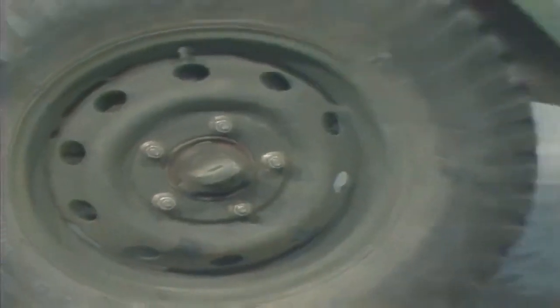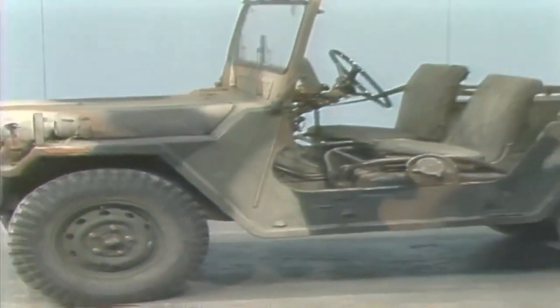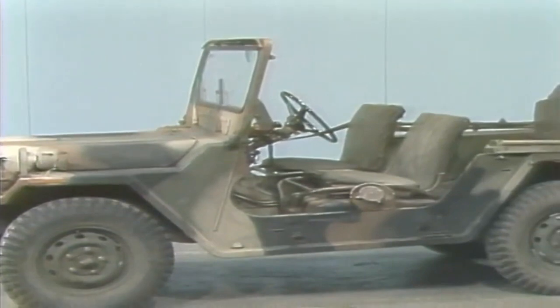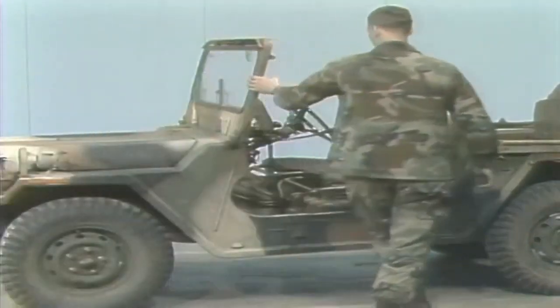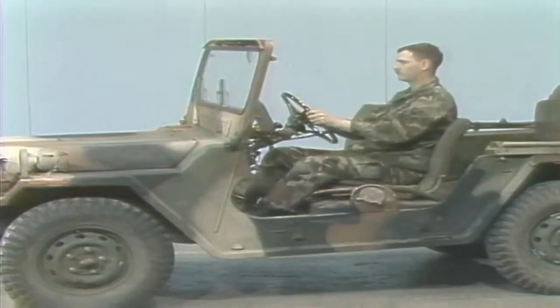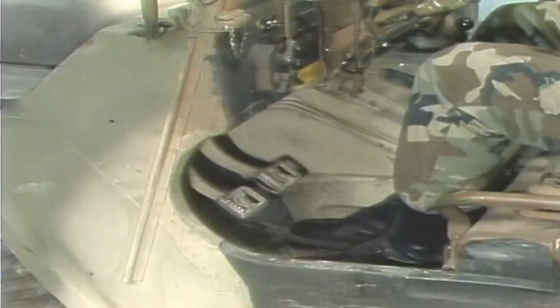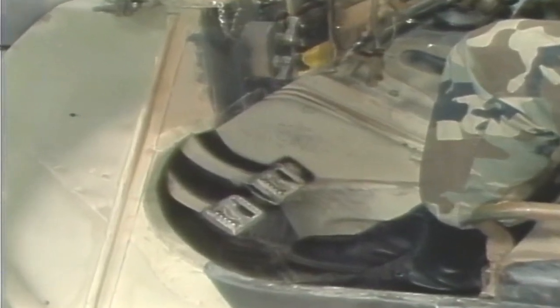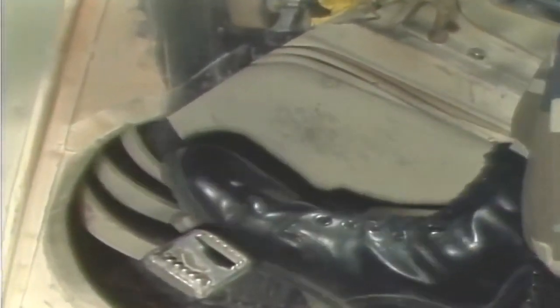Now, we'll concentrate on the principles of operation of a service brake system using drum brakes like that of the M151. In this system, the brake pedal is a lever that multiplies the amount of force applied by the operator by mechanical means. But that force is multiplied further by the hydraulic system.